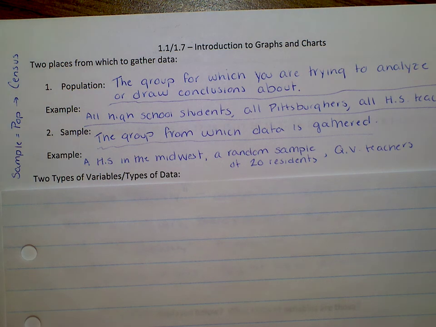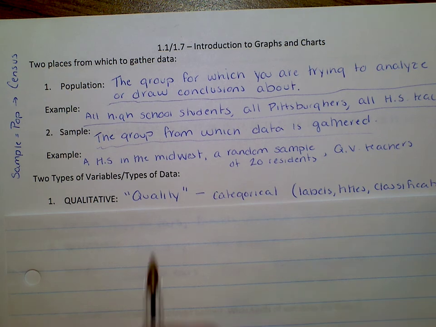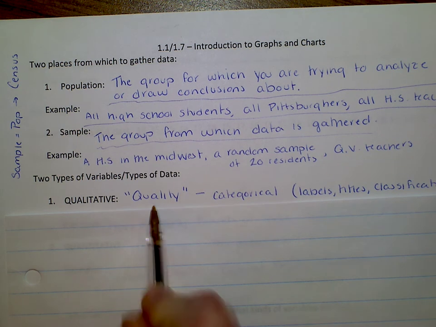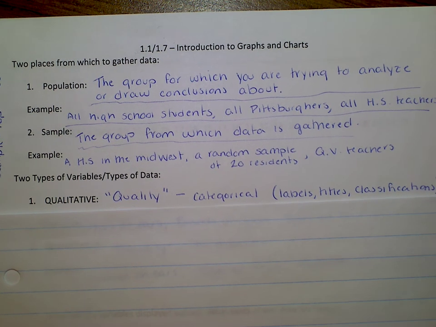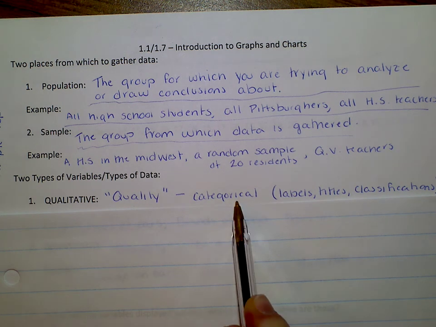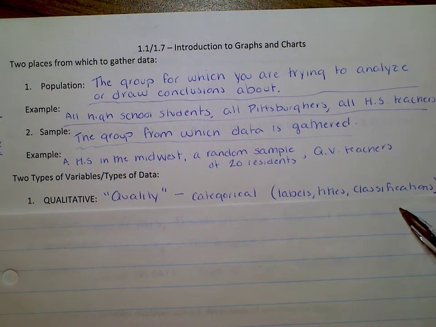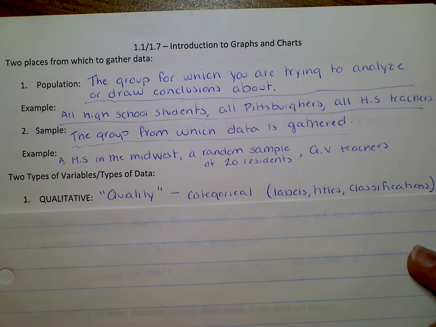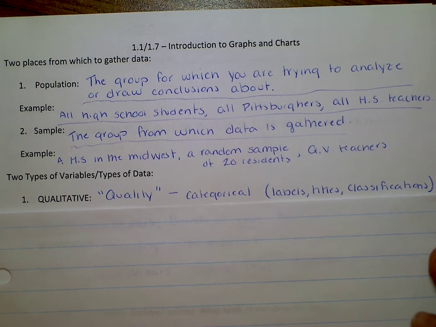So what kind of data do you gather? Well, that can really fall into one of two types, okay? You can have qualitative data, and I wrote this word quality here because that helps me remember, to keep it straight. Quality is not numerical, so we're going to say it's categorical. In fact, that's often the word I'll use, that something's categorical. So labels and titles and classifications, and I don't want to say it's always not a number, but most of the time it's not numerical.